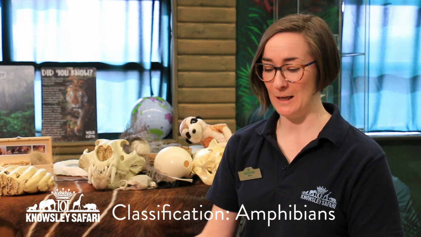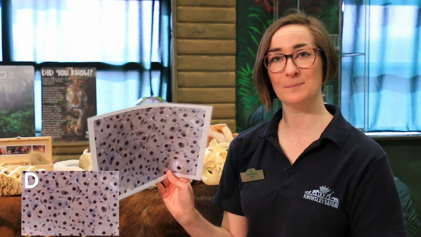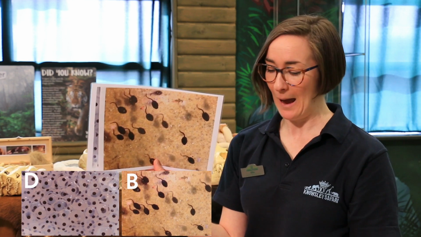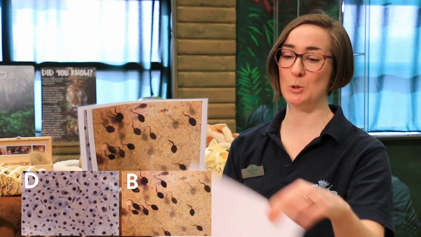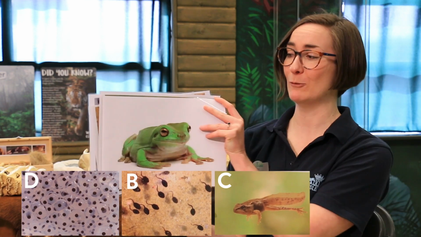So hopefully you've all had a little go at that. And if you said the frogspawn was first, then you are correct. And that is followed by the tadpoles. And then they would turn into a froglet, and then they become a frog.